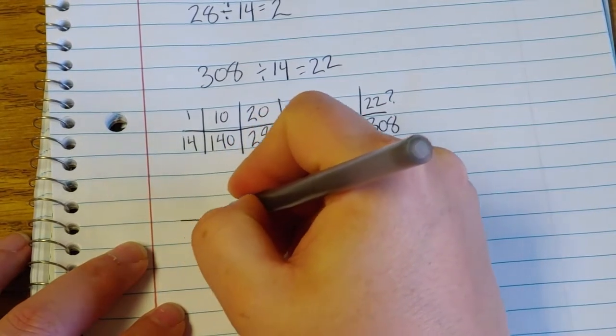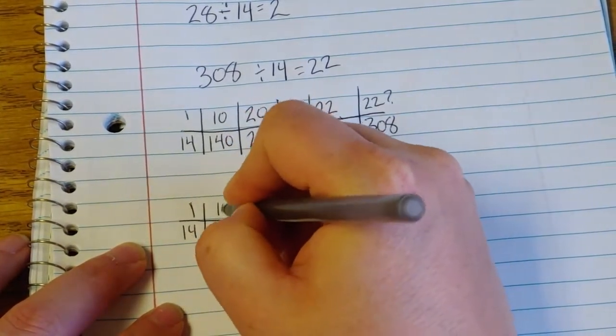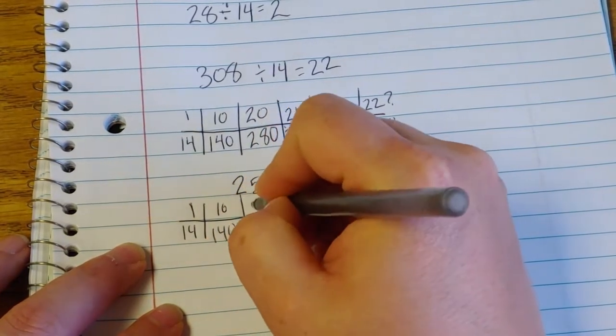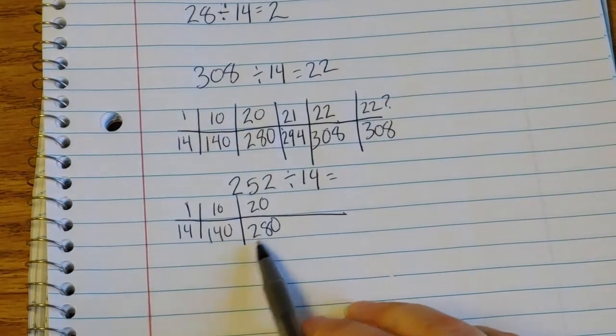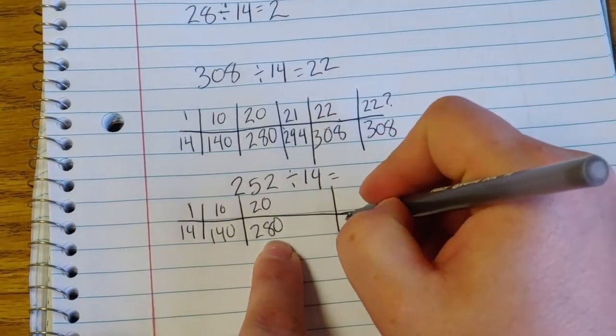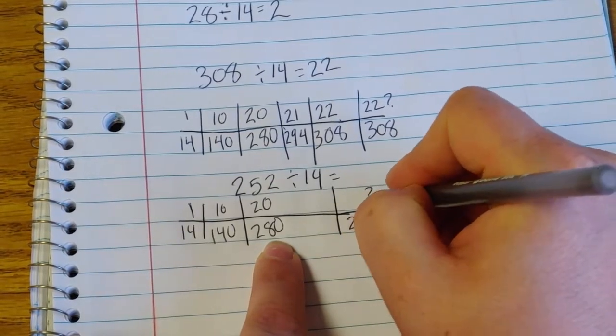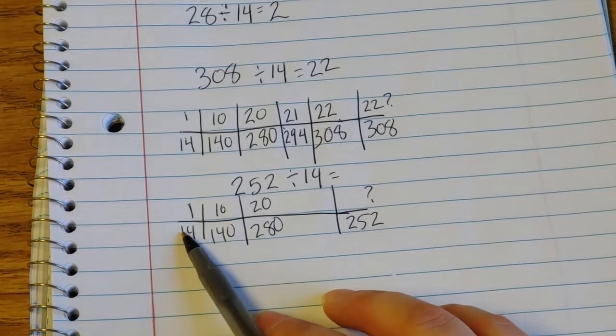All right, so here's the basis of what we know, right? We've already overshot the 252 we're looking for right here. So we know it's under 20.